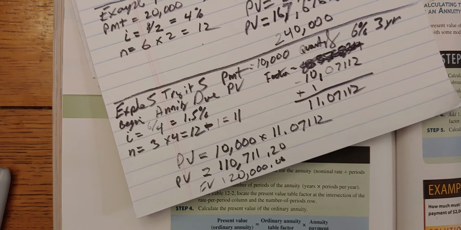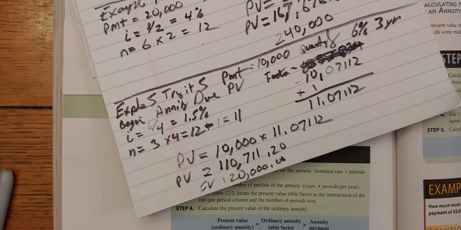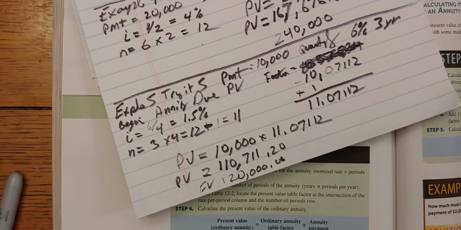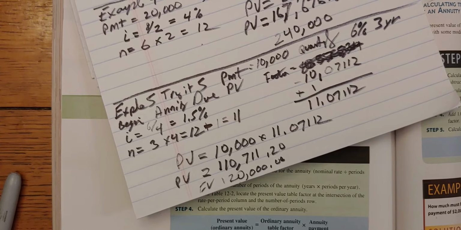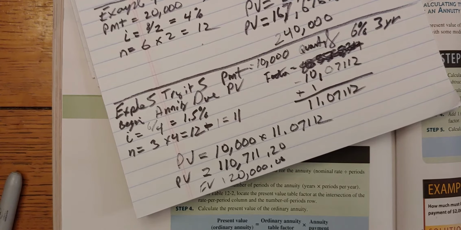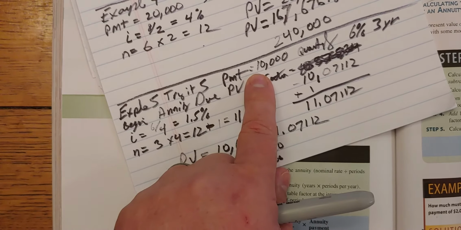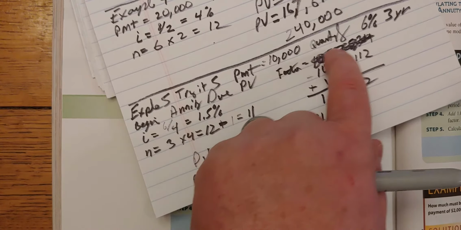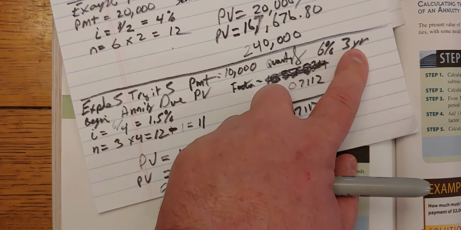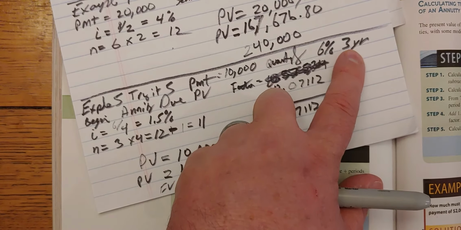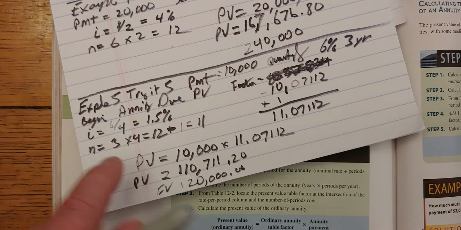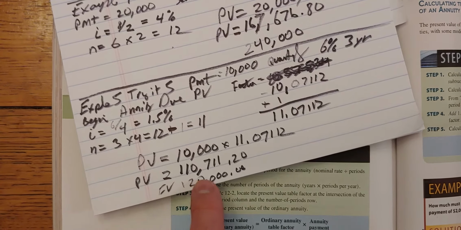Today we walked through the formula for the future value of an ordinary annuity and annuity due. Then we moved on to the present value, where you calculate what lump sum you need now to make payments at a compounding rate for so many years, so that when I'm done with all those payments, I've spent my future value.